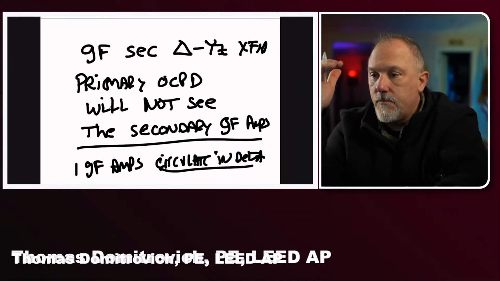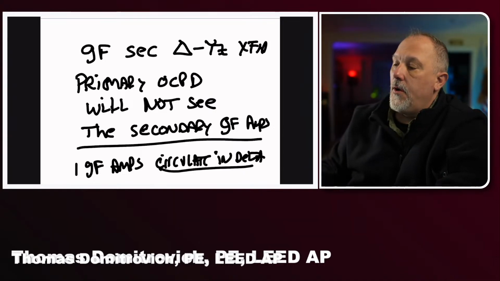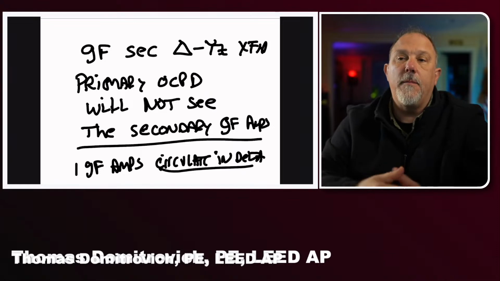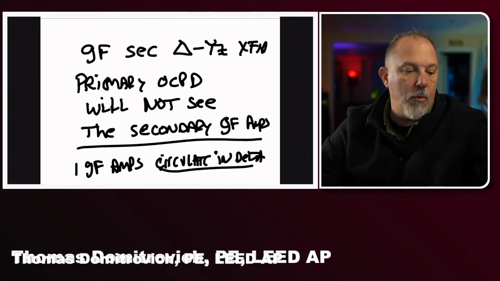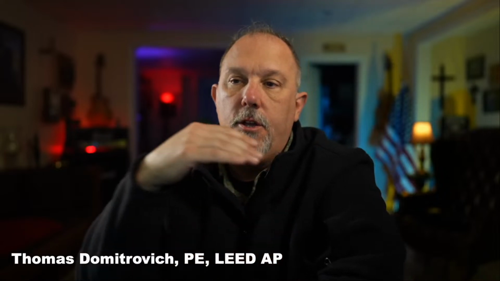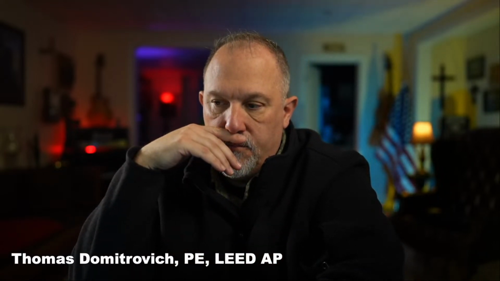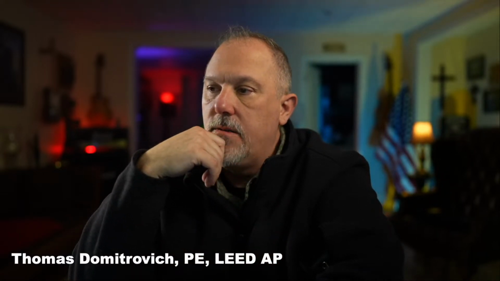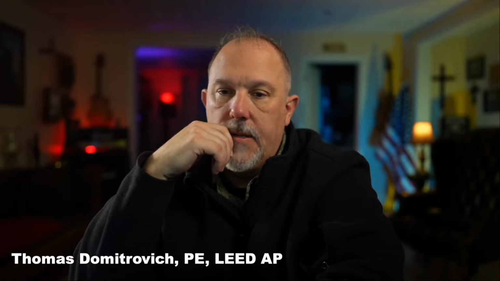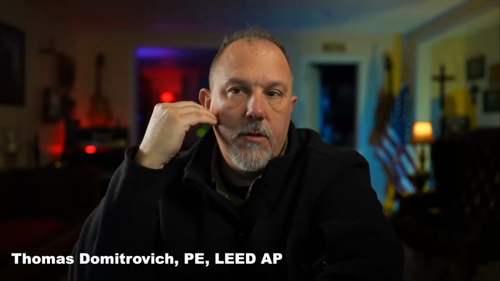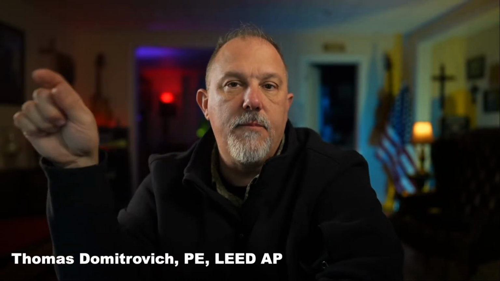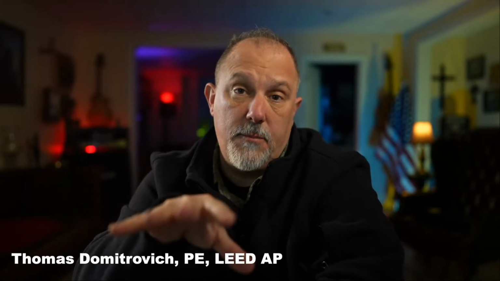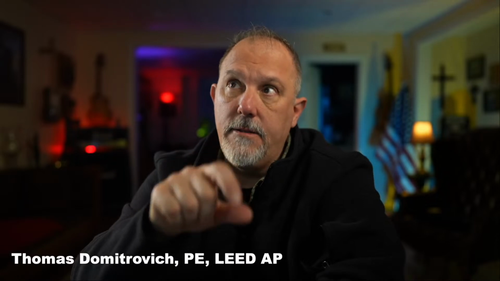So if you ask me from a technical standpoint, based upon what we're doing, there are various reasons why, for a ground fault, your primary overcurrent device will not provide the protection. Short circuit protection is what we're talking about.